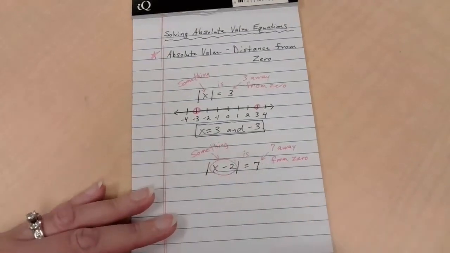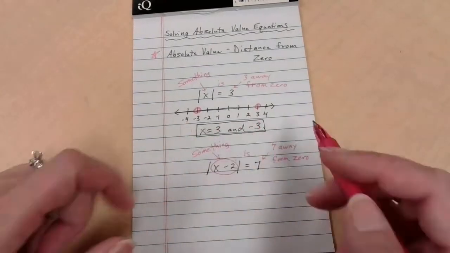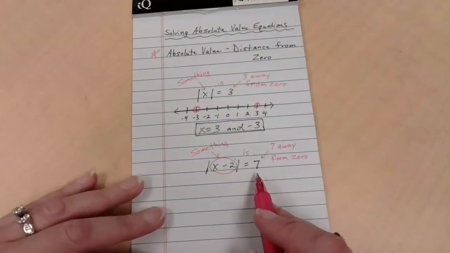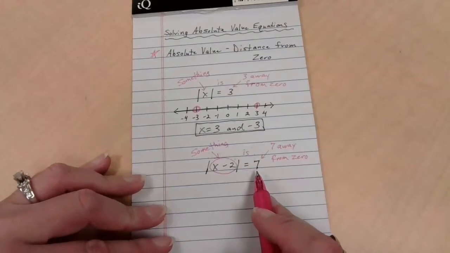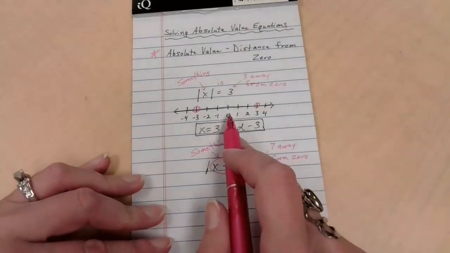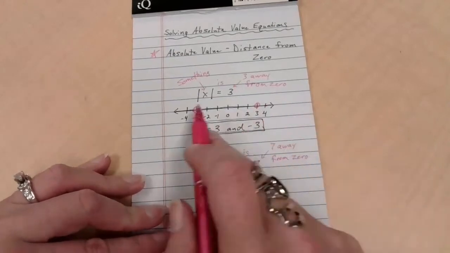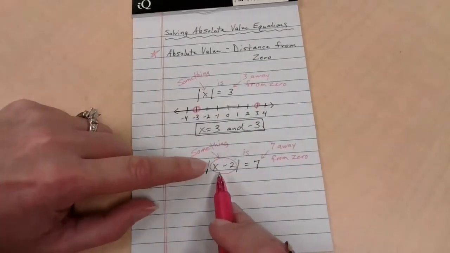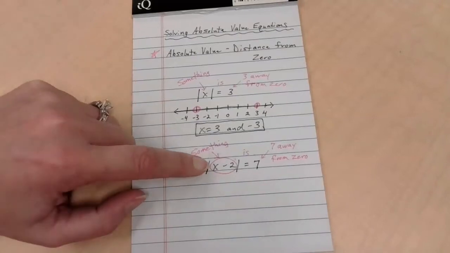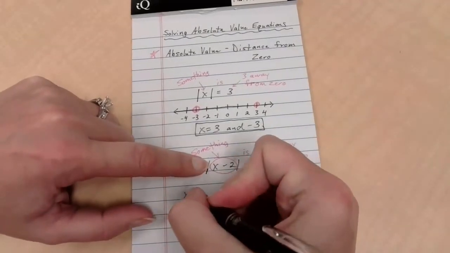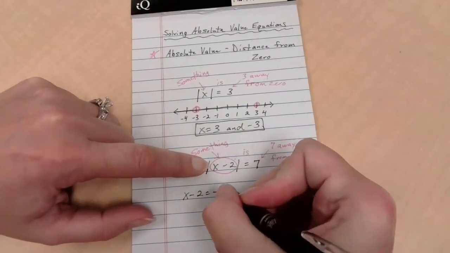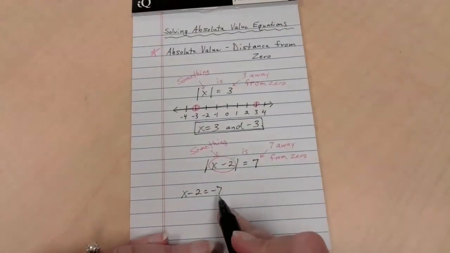Here it was x, and x could be 3, x could be -3. So let's think about 7. What numbers are 7 away from 0? Picture a number line. I can go up 7, I can go down 7. So this something, this x minus 2, could be negative 7 because negative 7 is a distance of 7 away from 0.